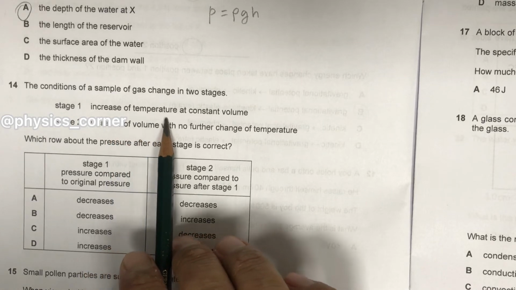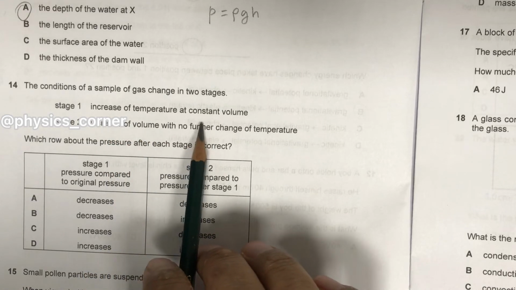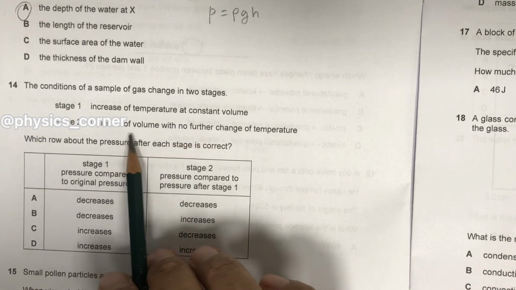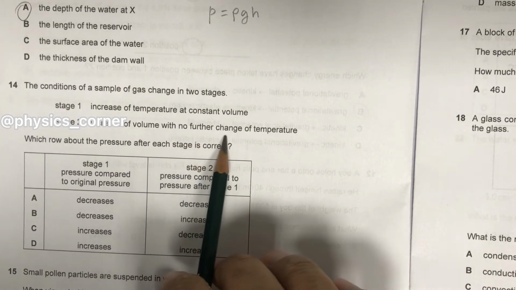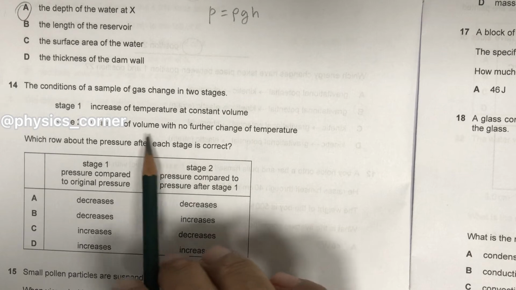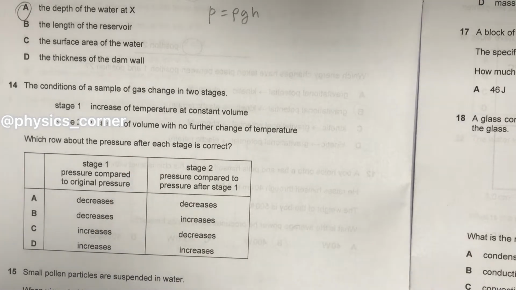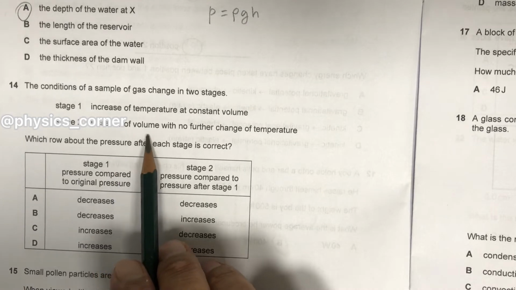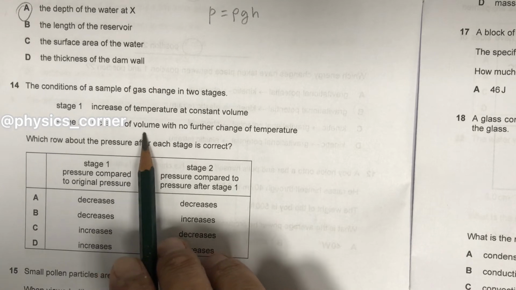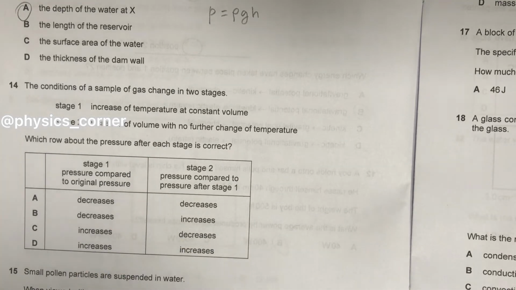Increase temperature at a constant volume. Increase volume. Increase volume means temperature. Pressure is. Wait.